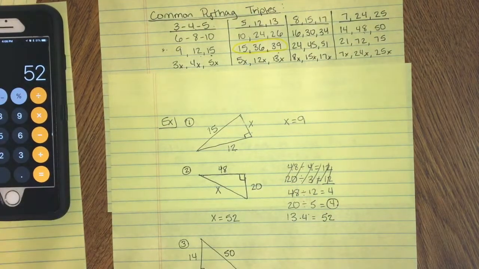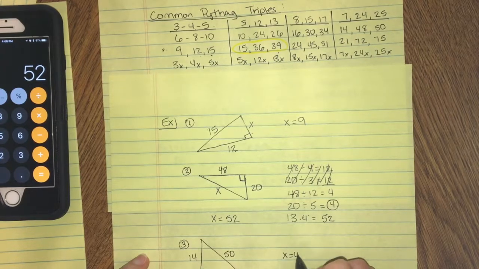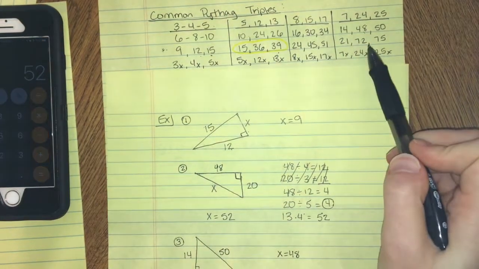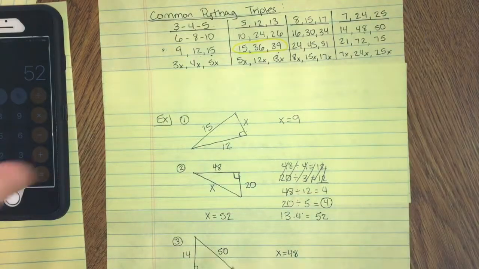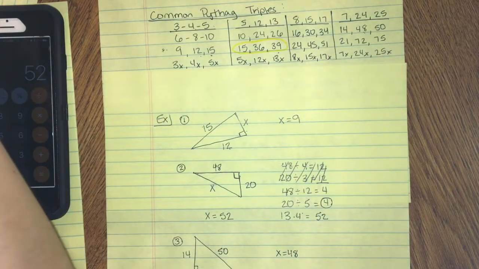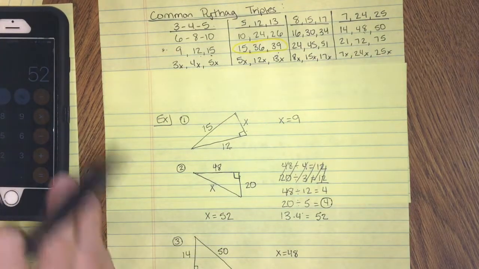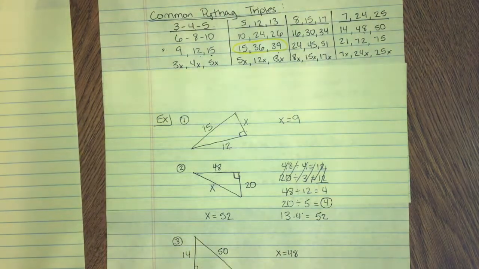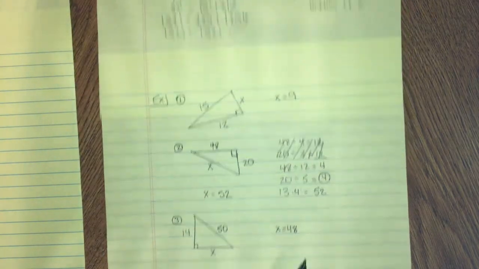Okay, so we should have gotten x is equal to 48. It was fairly quickly solved if you used your chart up here, it was already given to us. All right, let's move on. So Pythagorean triples are very useful because they help us solve problems a little bit quicker, or they tend to.